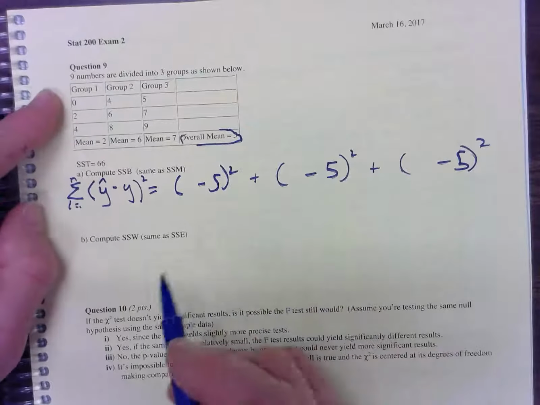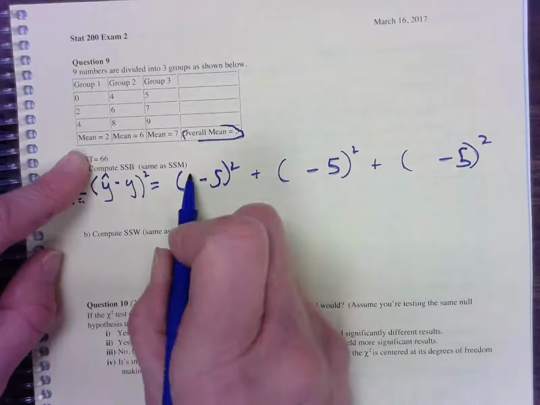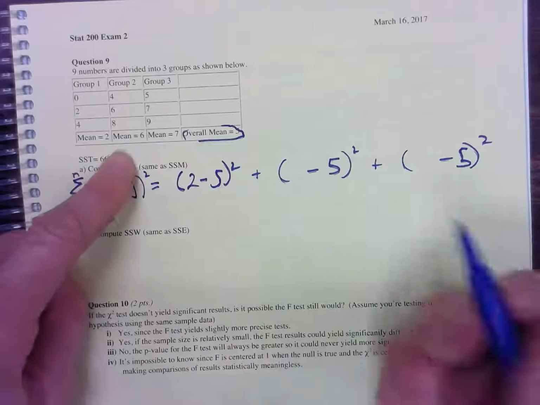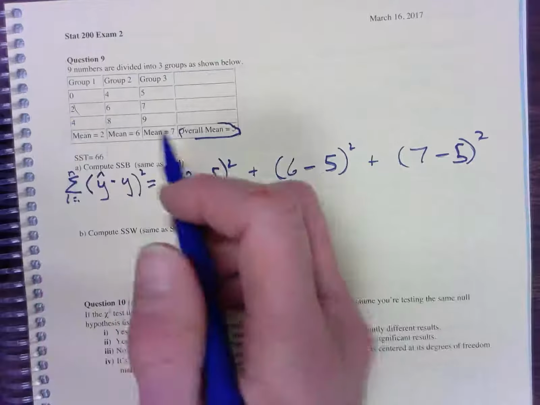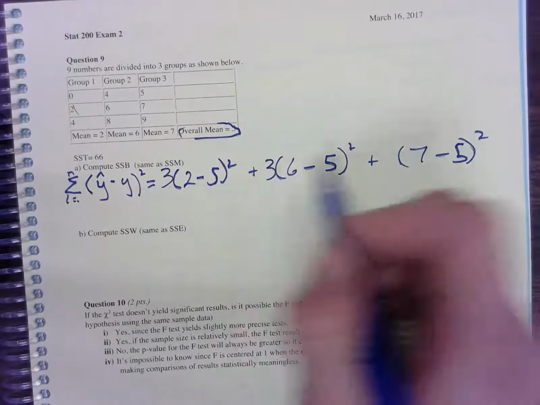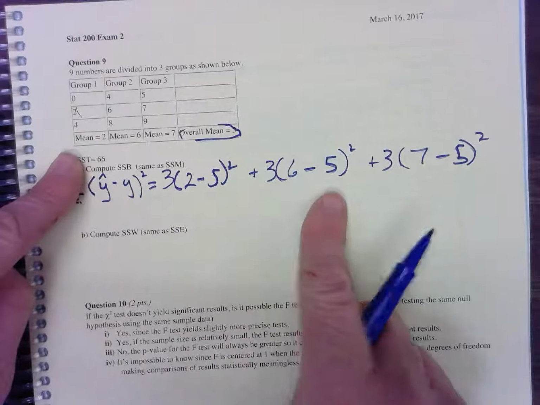What is it? We're predicting the group mean. They're all in group 1, so for each one of those observations we have a 2. For each one of these observations we have a 6. For each one of these we have a 7. And there's 3 observations here, 3 there, and 3 there. If there were 4 in each group, we'd have to multiply by 4 here.